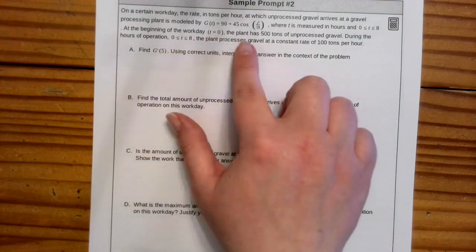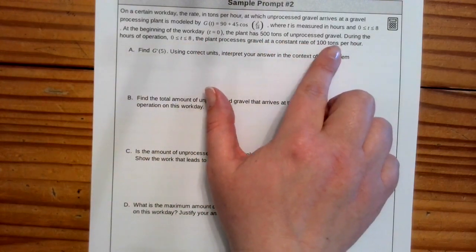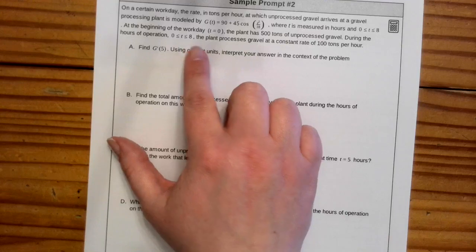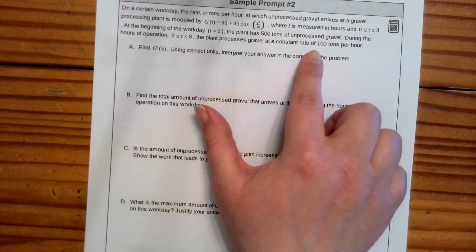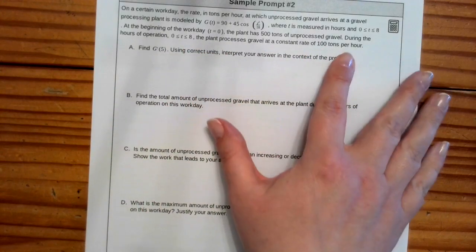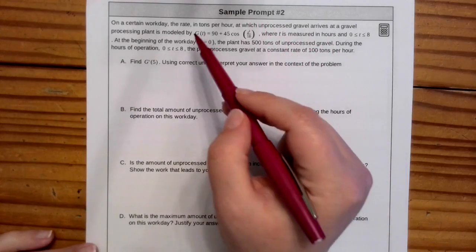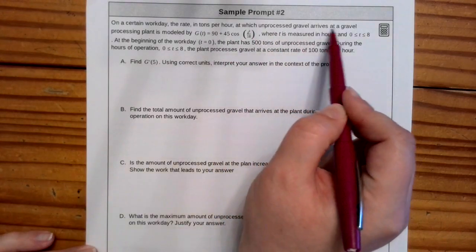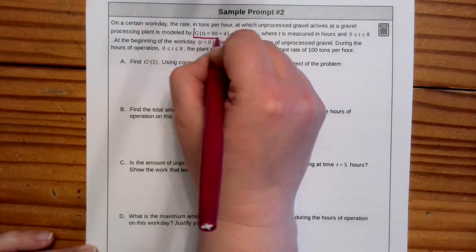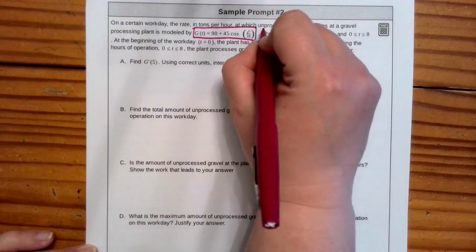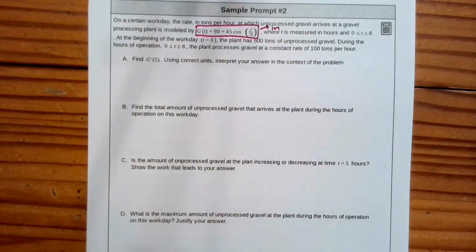At the beginning of the workday, the plant has 500 tons of unprocessed gravel. During the hours of operation, which is 0 to 8, the plant processes gravel at a constant rate of 100 tons per hour. So this is going to be really important to figure out what it is that we actually know. Before we even look at the problems, can we identify all the important information? First, let's see if we can figure out what the rate in is. It says that unprocessed gravel arrives with this function right here. So this is our rate in.